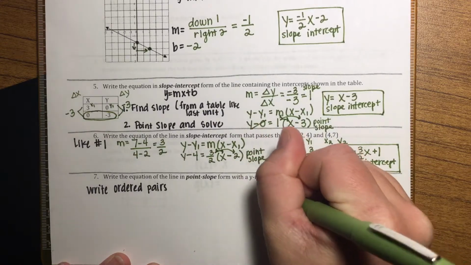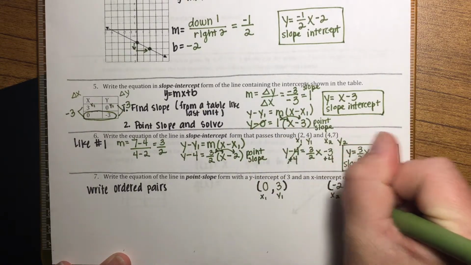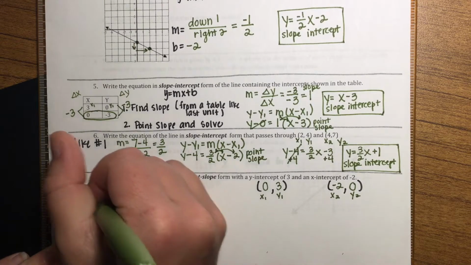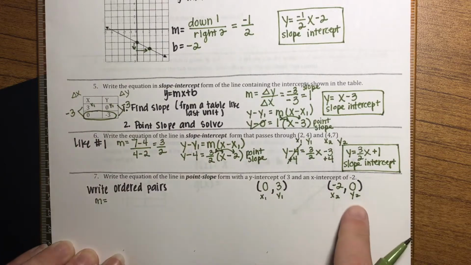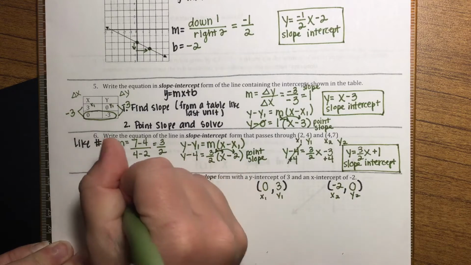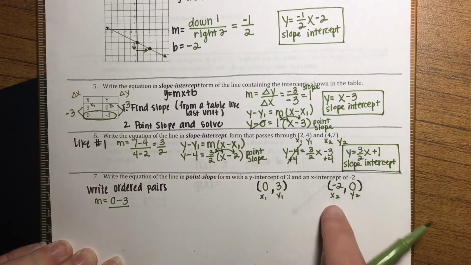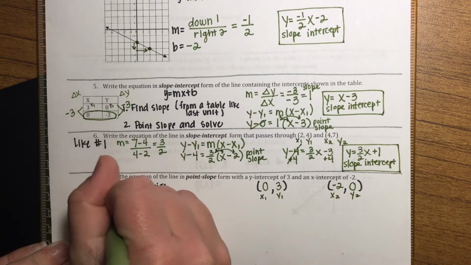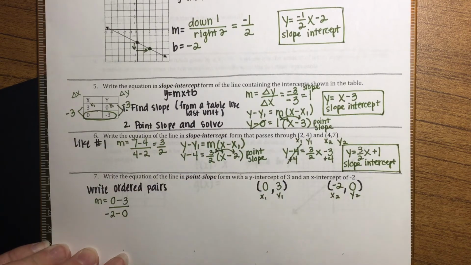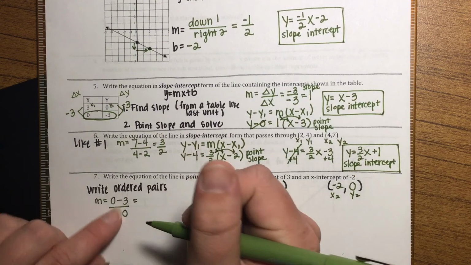So I have x1, y1, x2, y2. When you have 2 points, you just need to get in the habit of always finding slope first. So I have m equals y2, which is 0, minus my y1, which is 3, all divided by my x2, which is negative 2, minus 0.